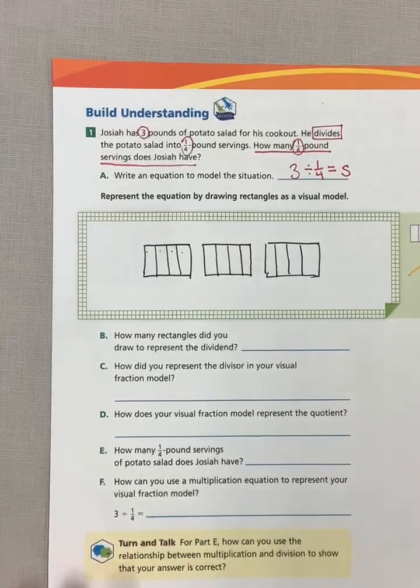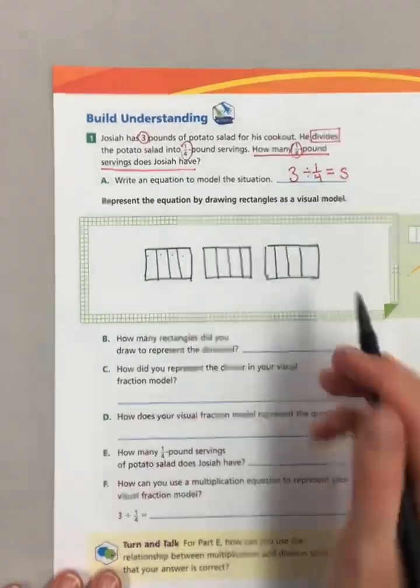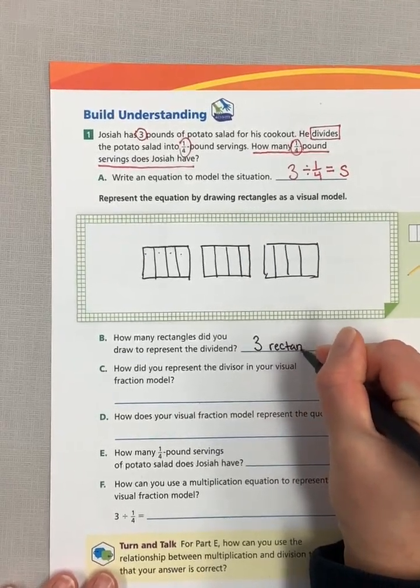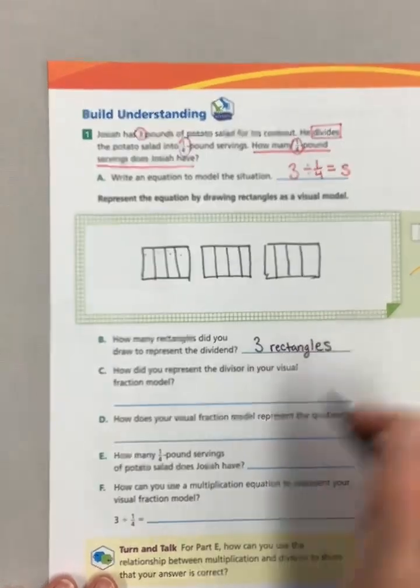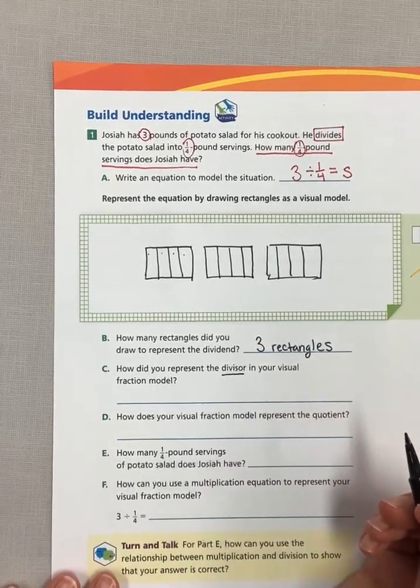So then part B, how many rectangles did you draw to represent the dividend? Well, we did 3 rectangles because we wanted to show that that's 3 pounds of potato salad. How did you represent the divisor in your visual fraction model?